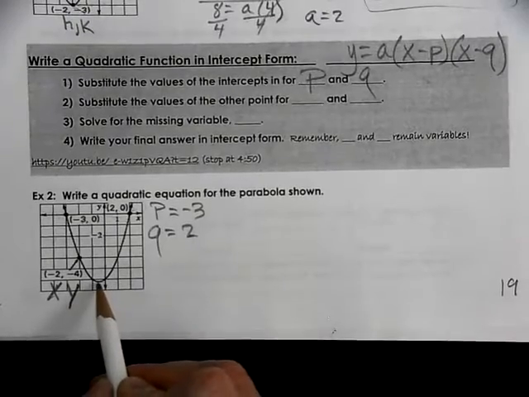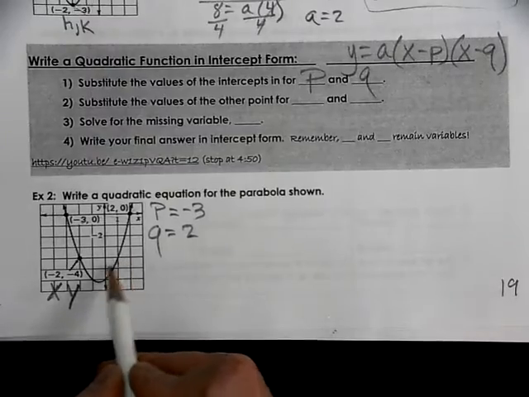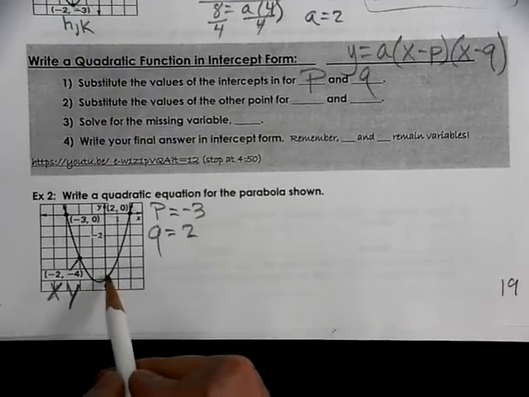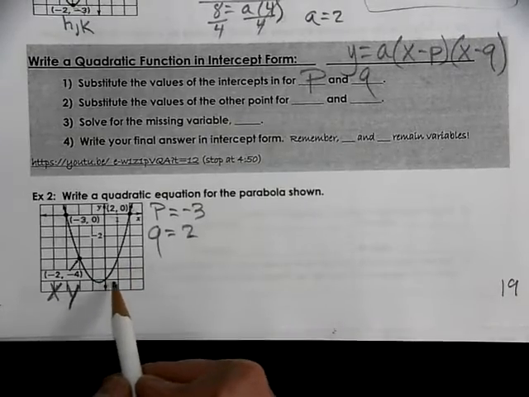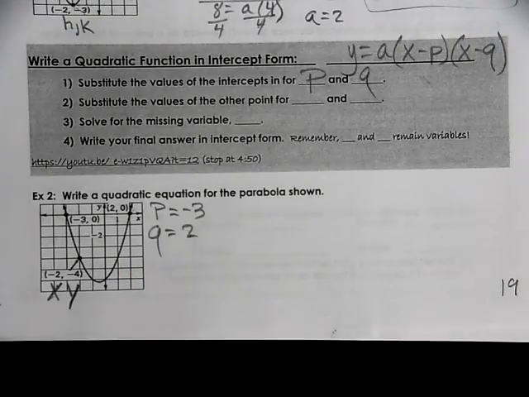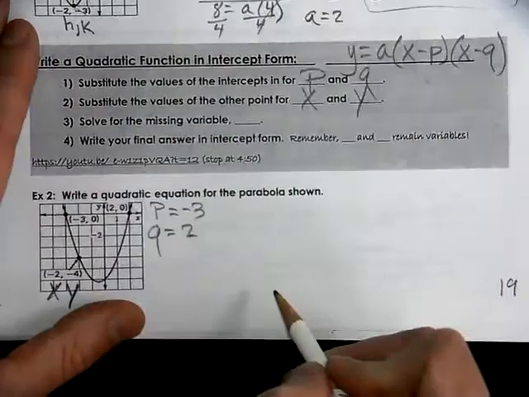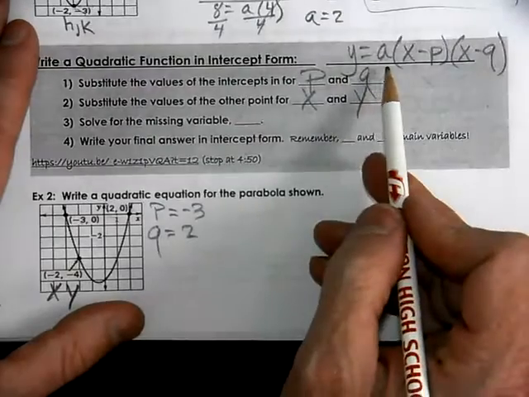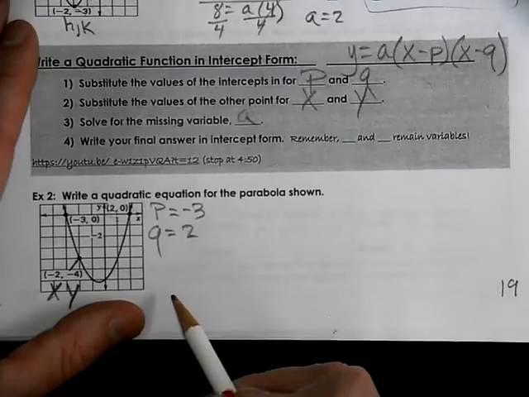Now if you look at this, determining over and up is a little harder to do. You don't quite know how far over one is and how far up you're going. So that's not a good method. So we really need to be able to calculate it now. So we're going to plug in our x and y into our equation, and that's going to help us solve for a.